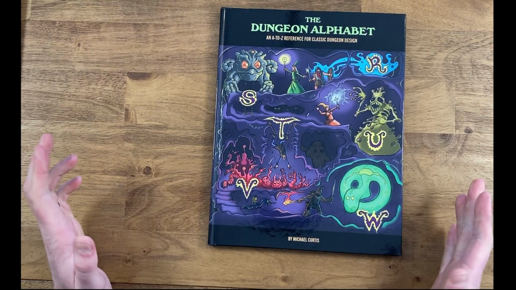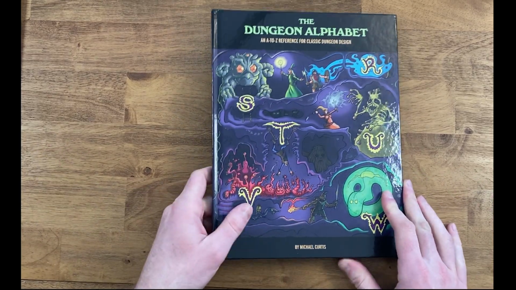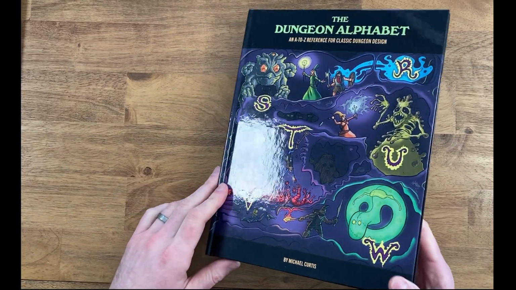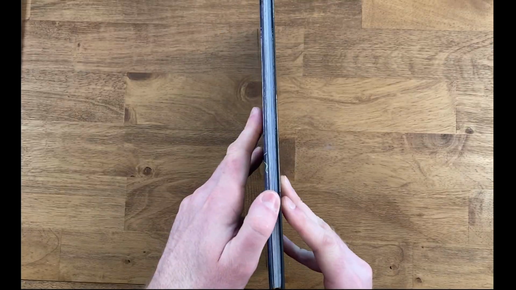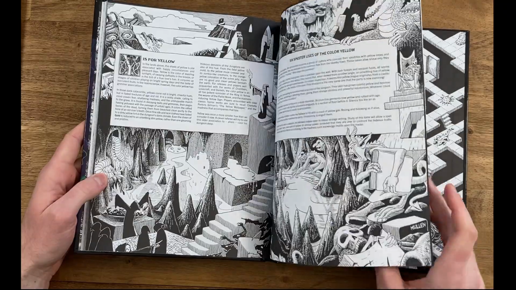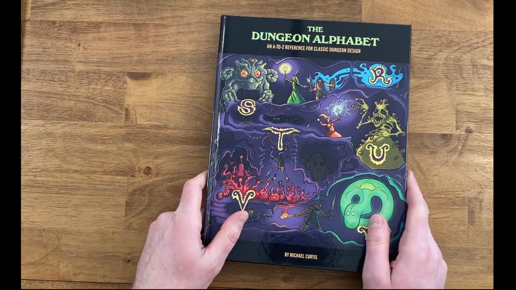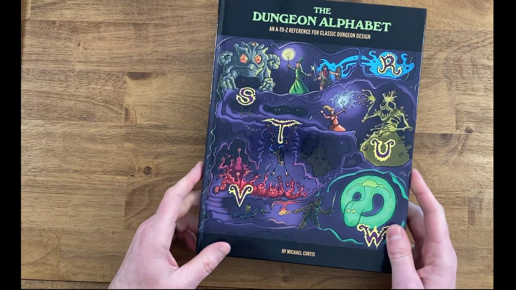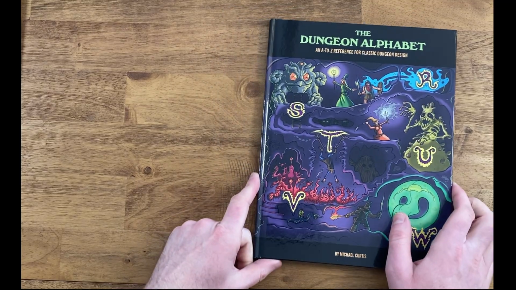Sounds pretty cool. The book itself is a hardcover, has sort of a glossy finish. It's not too thick of a book. I believe it is maybe 80 pages long, but it does have a nice set of tables that can help you build out your dungeon.